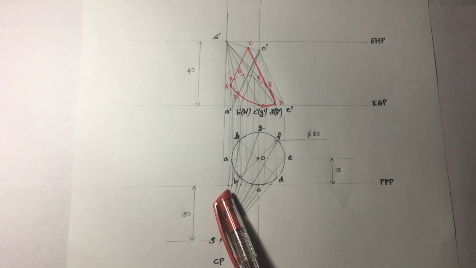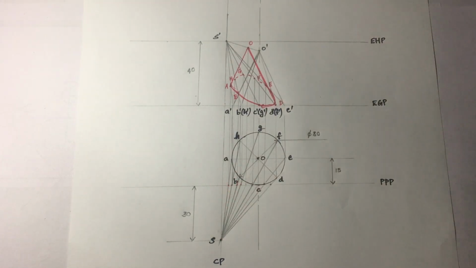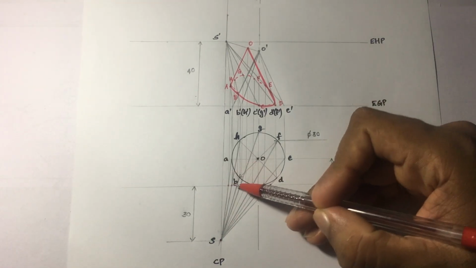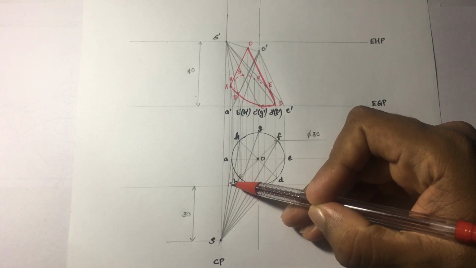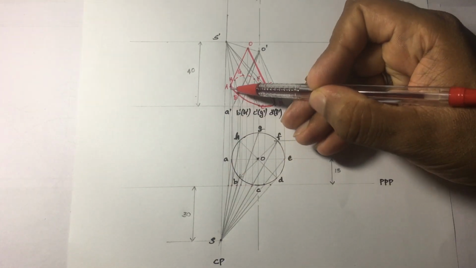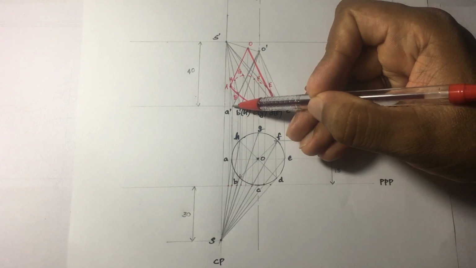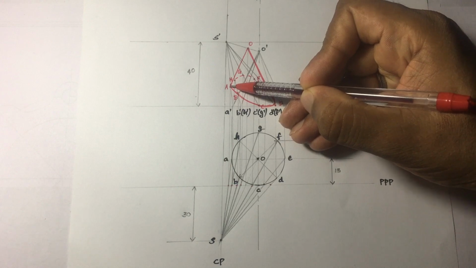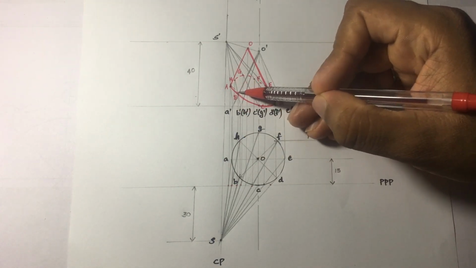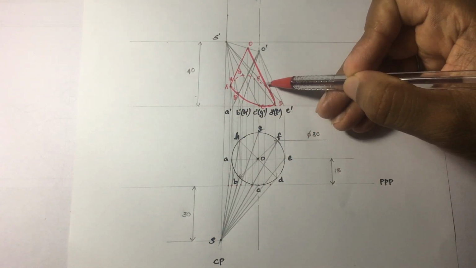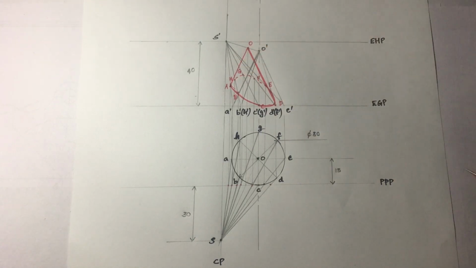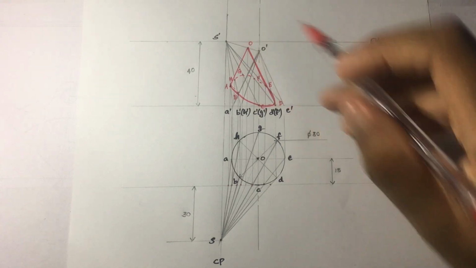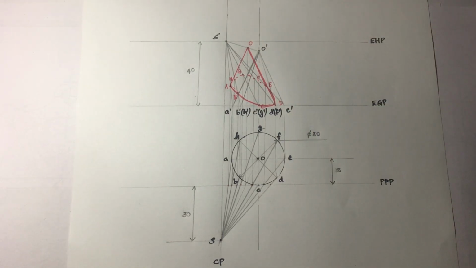From each intersection point, you have to draw a vertical line. For example, for the visual ray SA, the intersecting point is this particular point. From that point, you have to draw a vertical line, and that will meet the S dash A dash line, and that particular point is named as capital A. Similarly, you have to mark B, C, D, E, F, G and H. And at last you have to mark the point O. All these points are to be represented by using capital case letters.